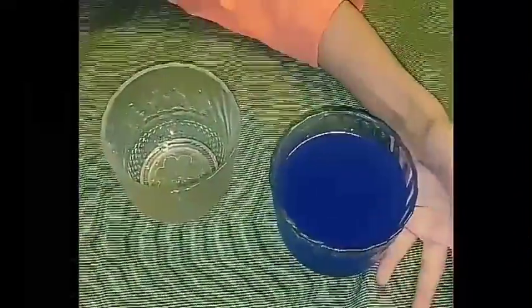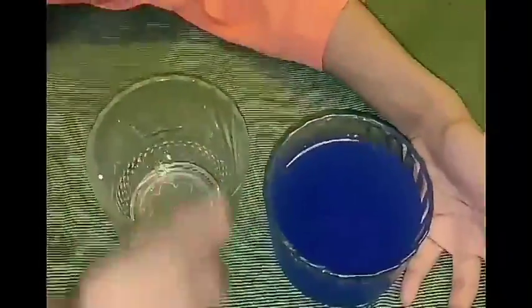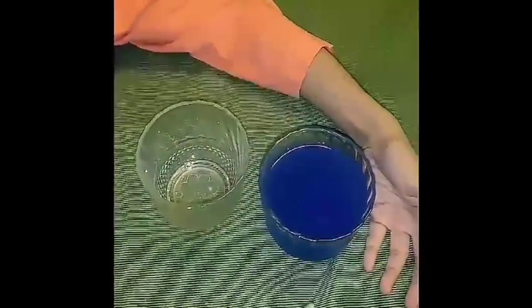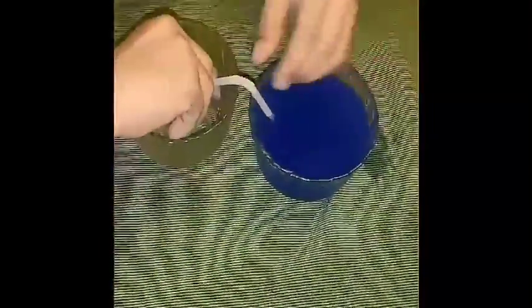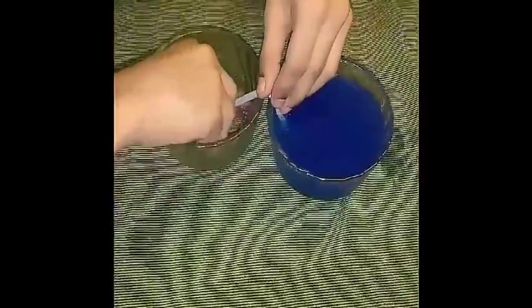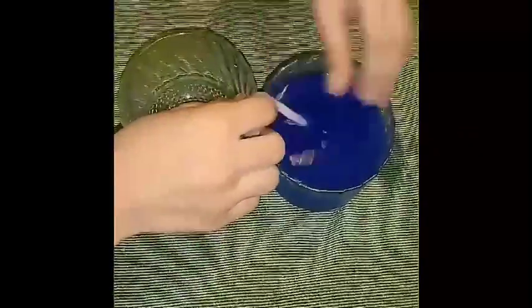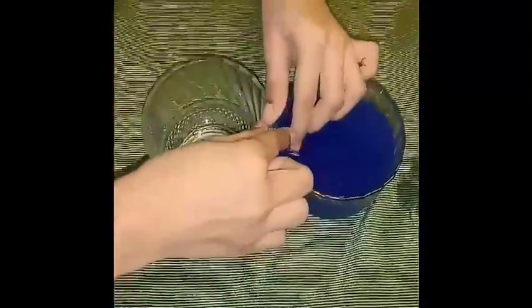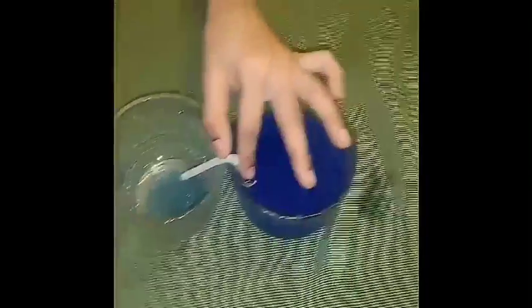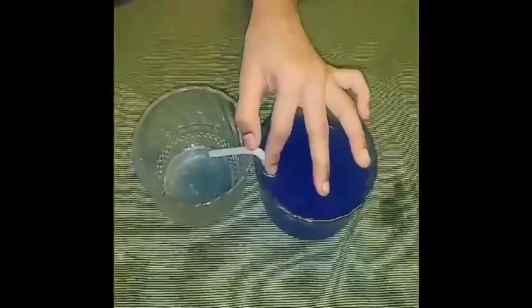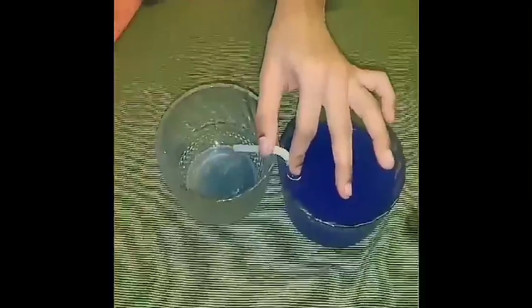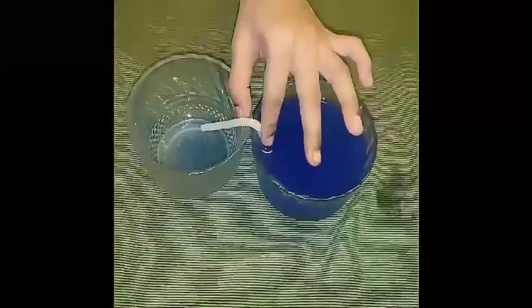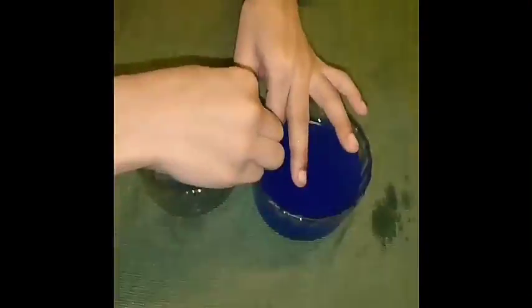We are going to transfer this bowl of water into this empty bowl using this straw. It's coming. It's coming.